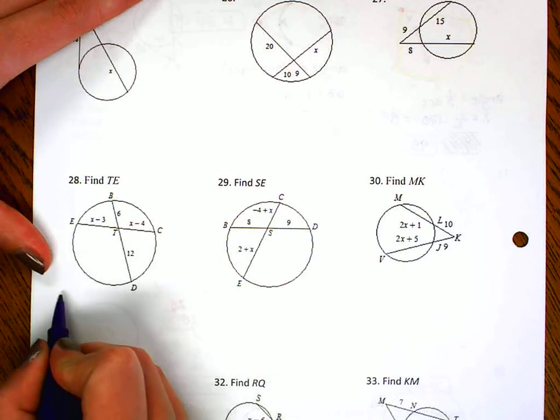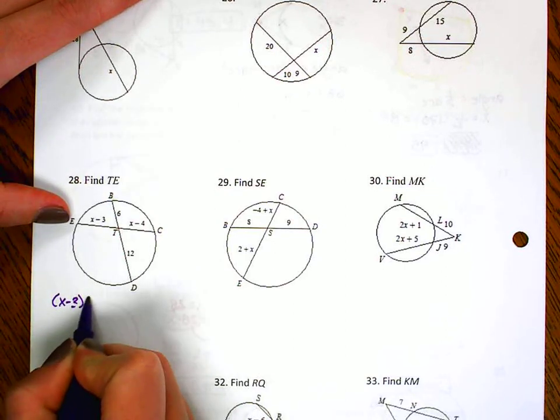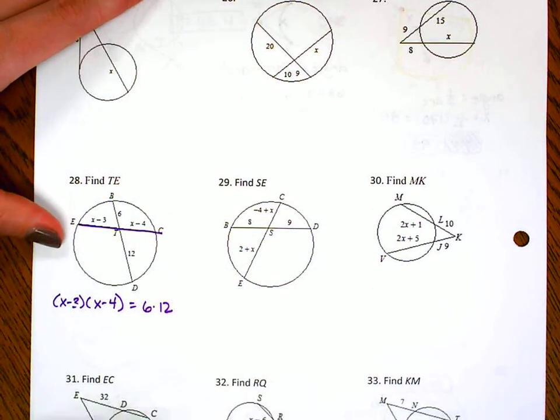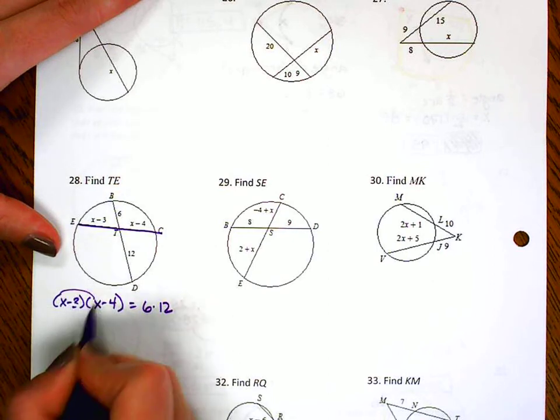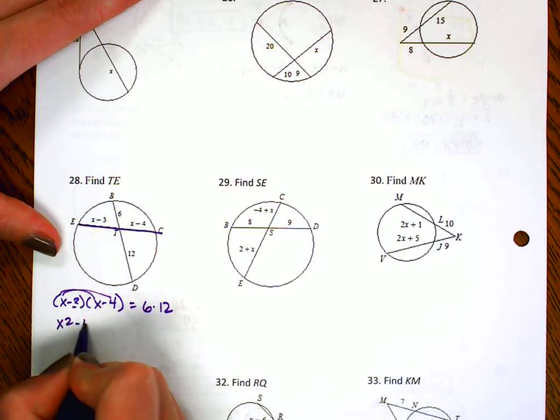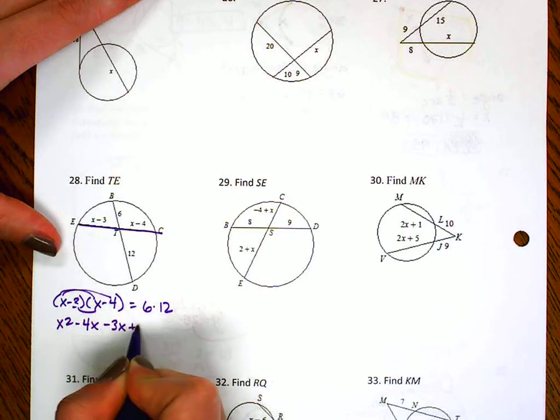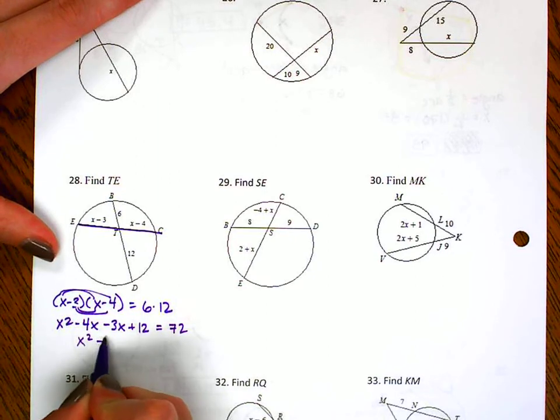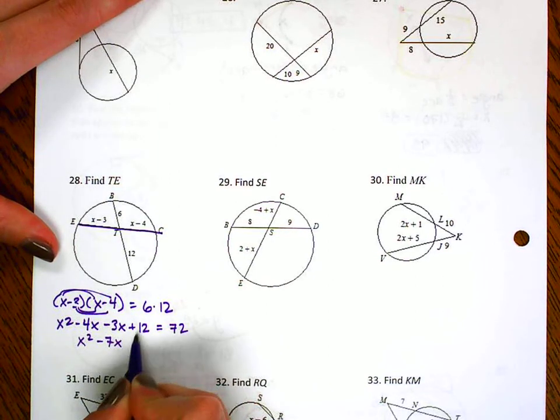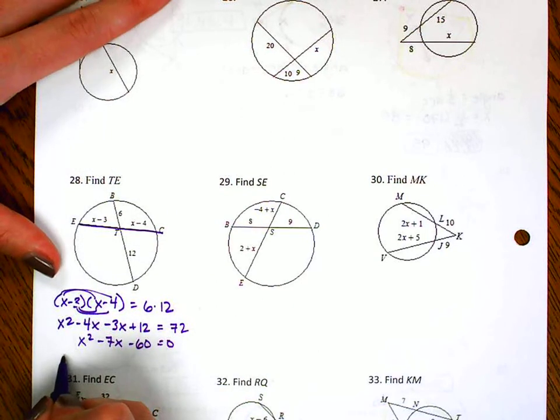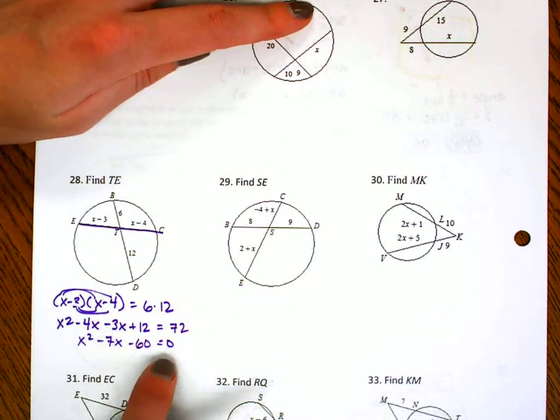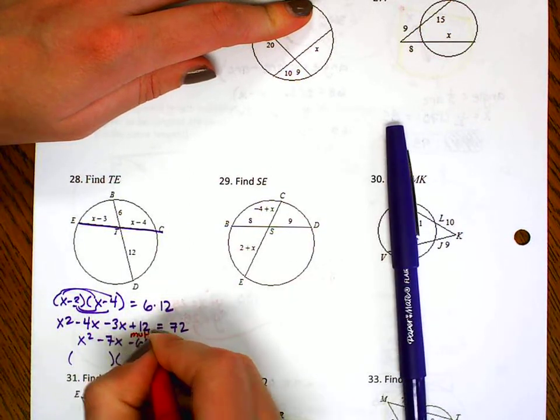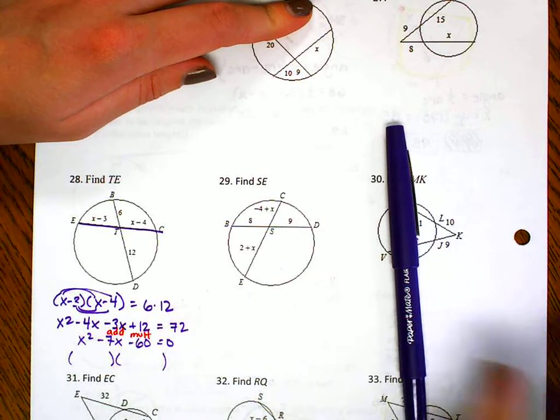This is going to be a PP problem because everything's on the inside, so I'm going to do part times part of this first line equals part times part of the other. If I distribute, so I'm going to FOIL, I'm going to get x squared minus 4x minus 3x plus 12 equals 72. So x squared minus 7x. I'm going to subtract the 72 on this side. If I'm going to factor, I need a 0 on one side.